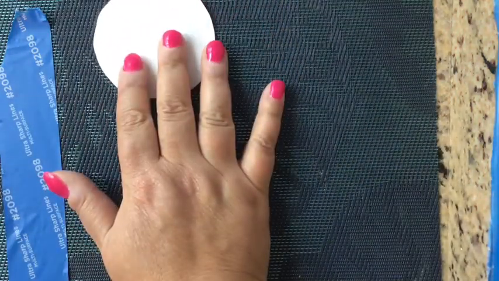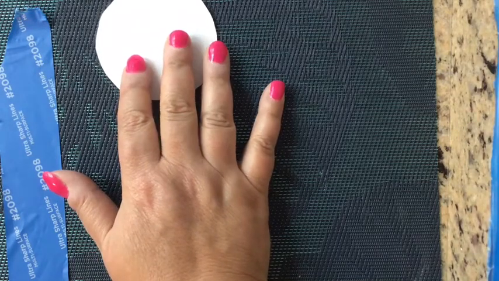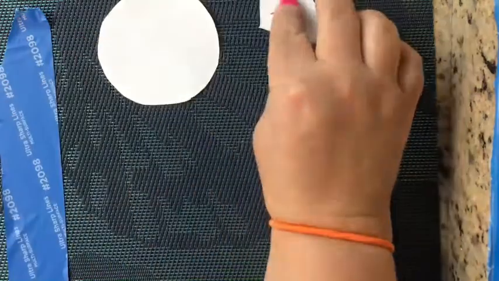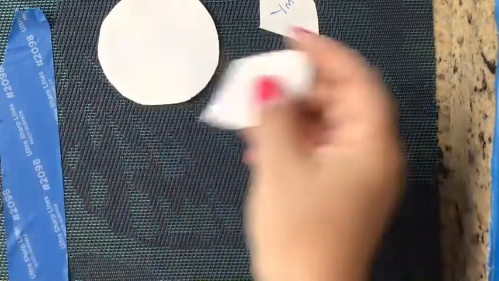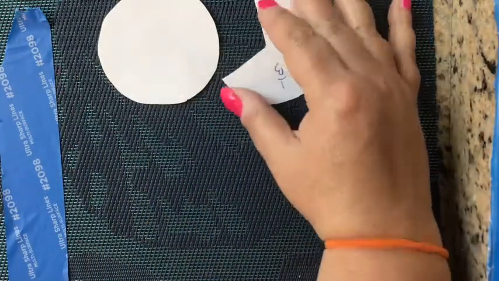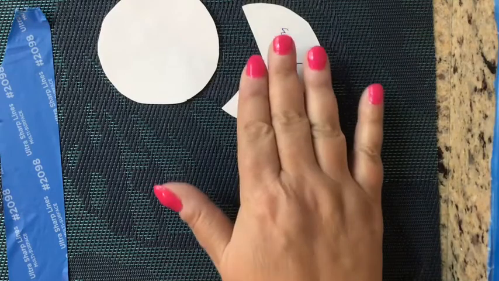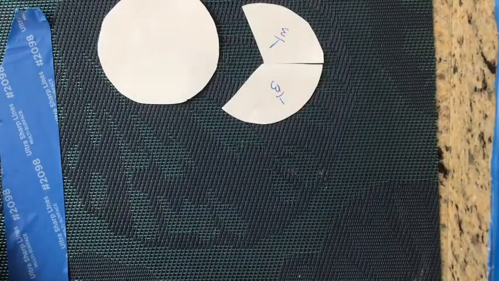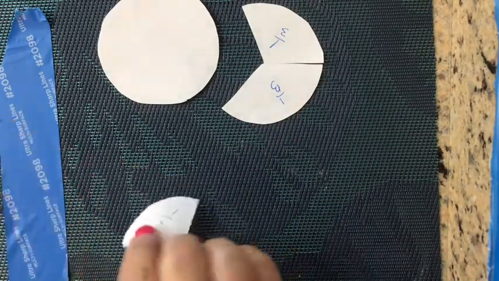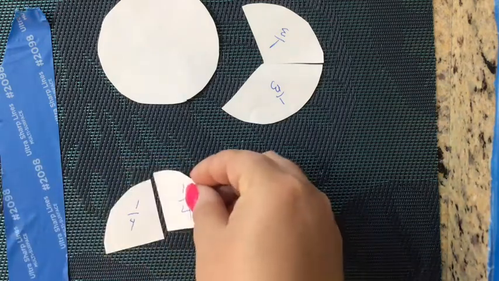Now we want to do the same problem using our circles. So we're going to use our circle models for this one, and we're going to add again. We've got Jana, who needs 1 and 2/3 cup of sugar. And we have Marissa, who needs 3/4 cup of sugar.